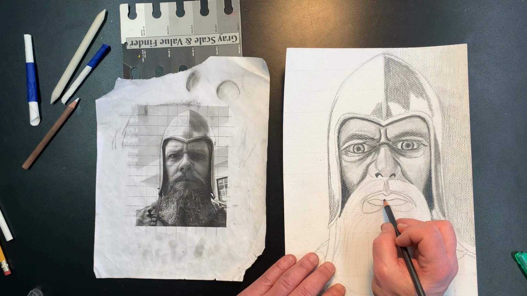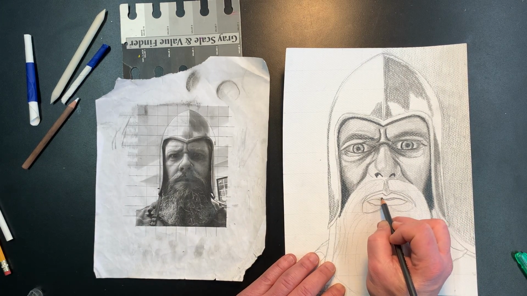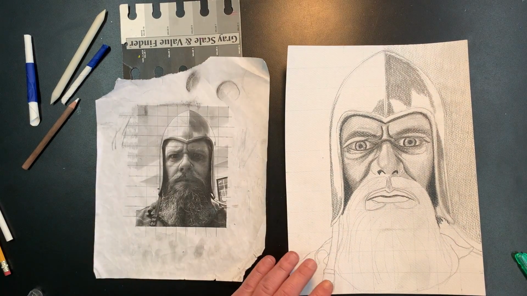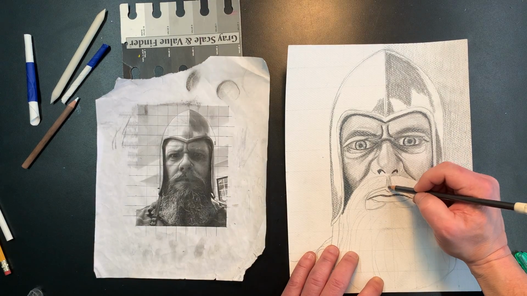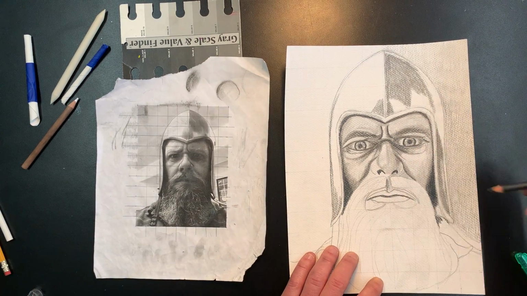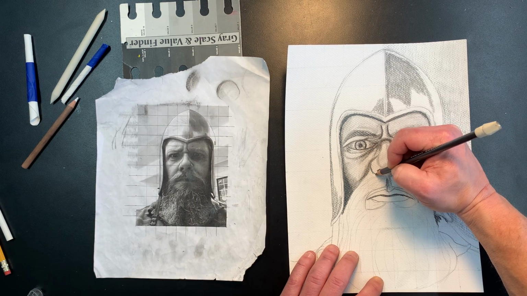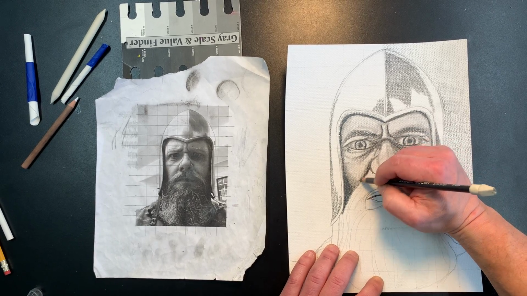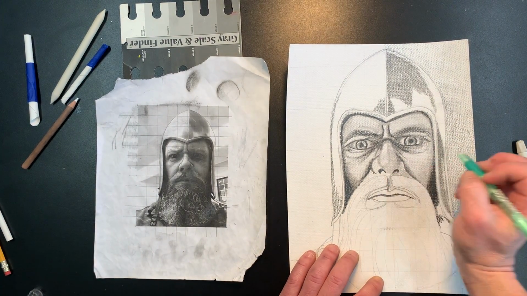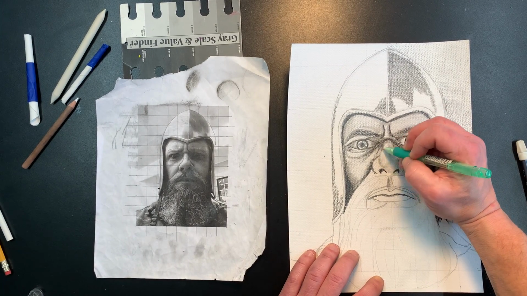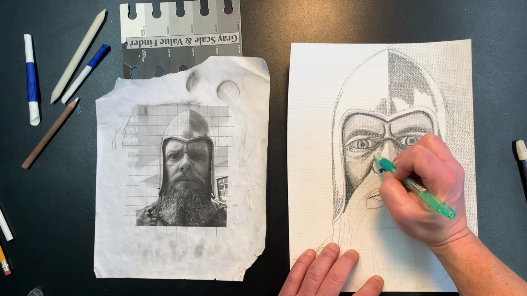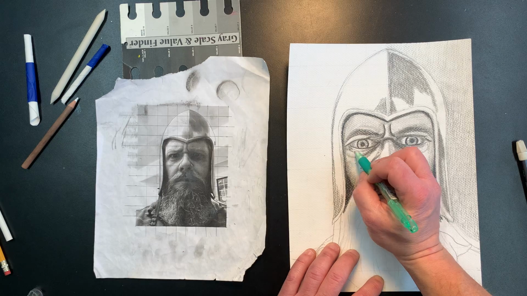Let's take a look at the lips down here and get a little bit on there. Now I've got my eraser out because I'm going to pull a little of this back out, kind of push my highlights, give it a more dramatic effect.